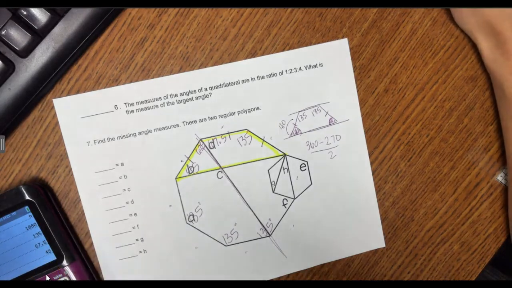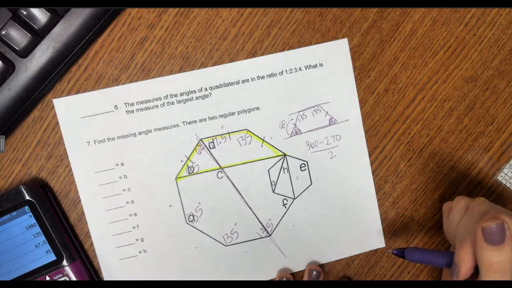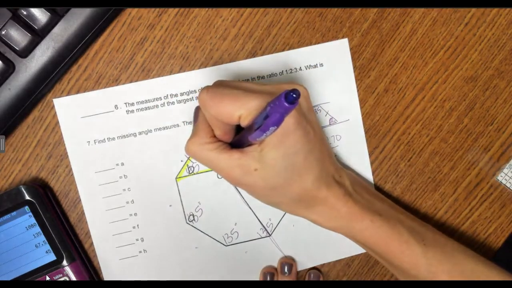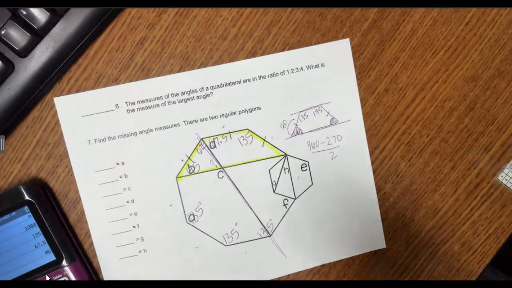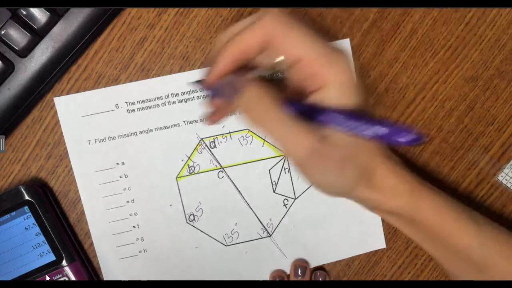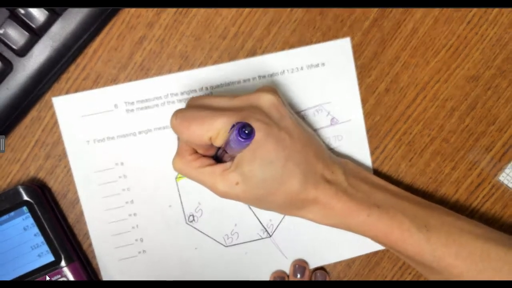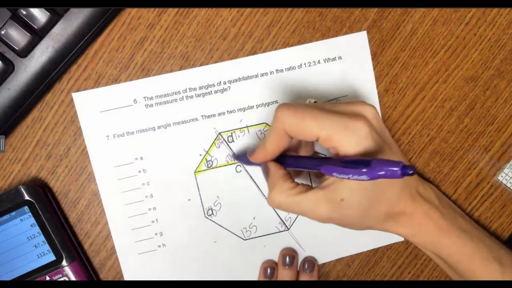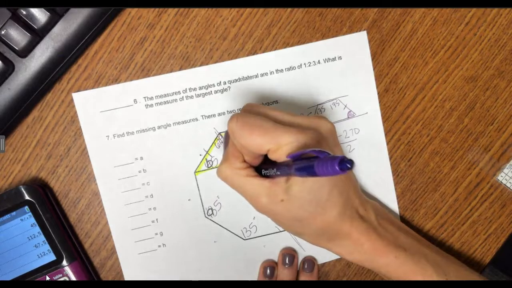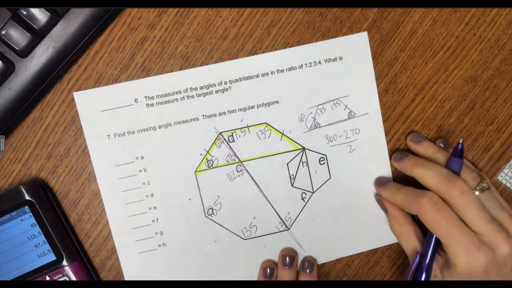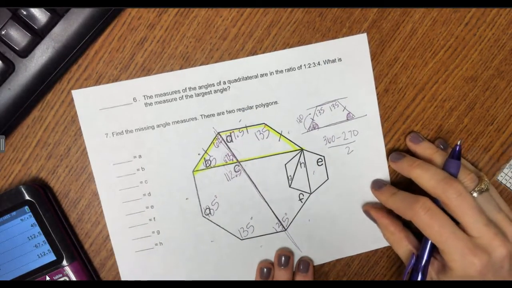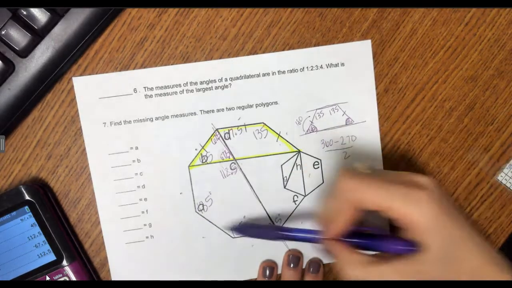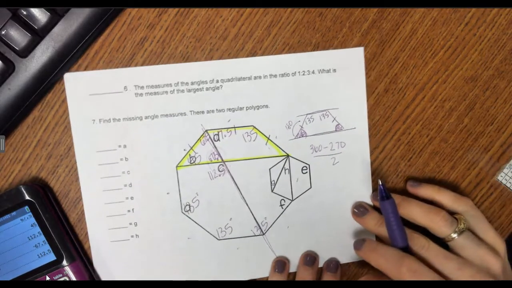There are, of course, multiple ways I could find angle C. I'm going to go with the most direct way in my mind, which would be to find this angle right here and then do linear pair. So I'm going to add up 45 plus 67.5 and subtract it from 180. It ended up being isosceles. 67.5 goes there. And then I find the linear pair of 67.5. 180 minus 67.5, 112.5. So now I've really found most of the angles dealing with my octagon.